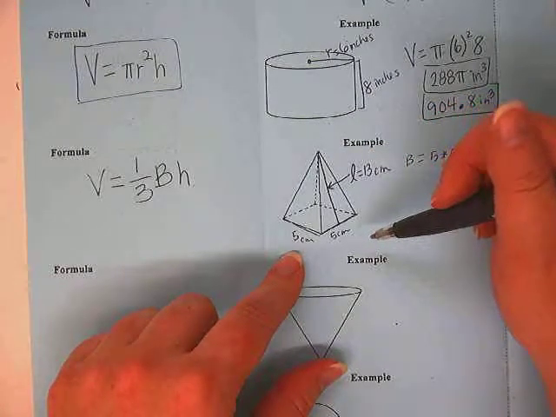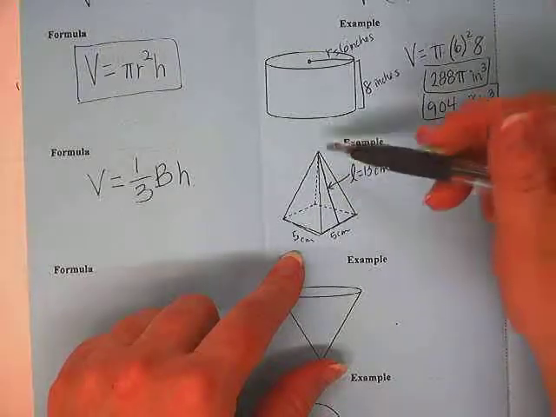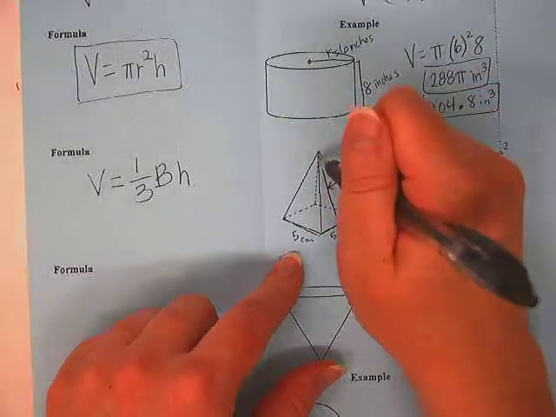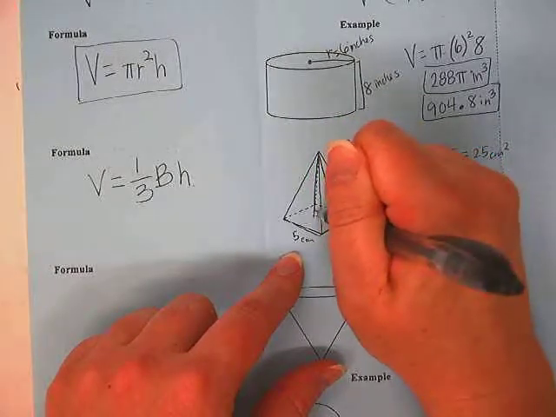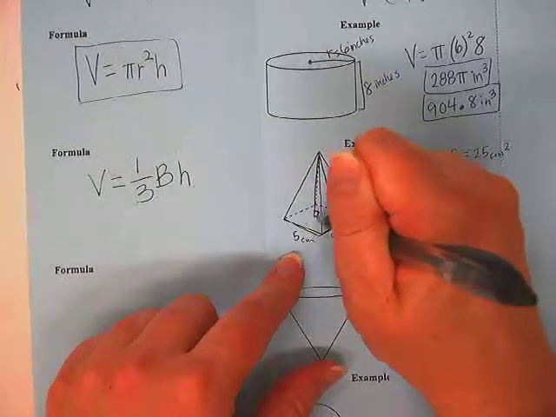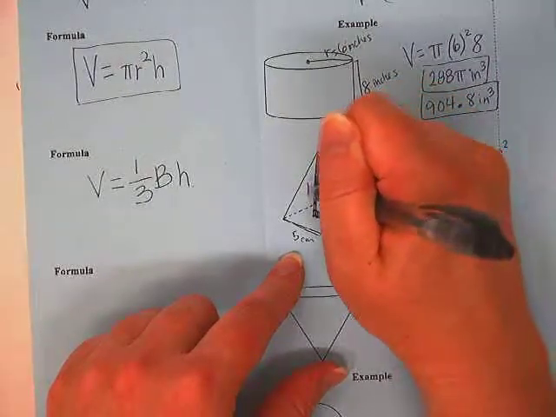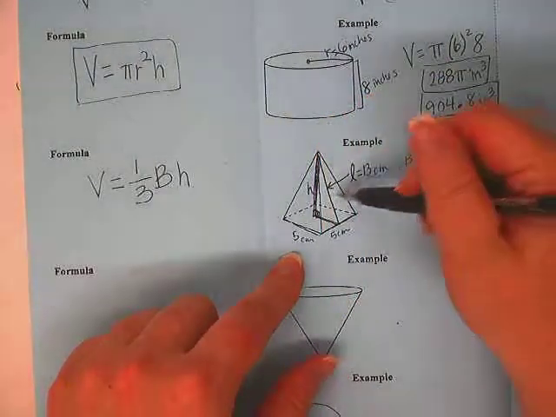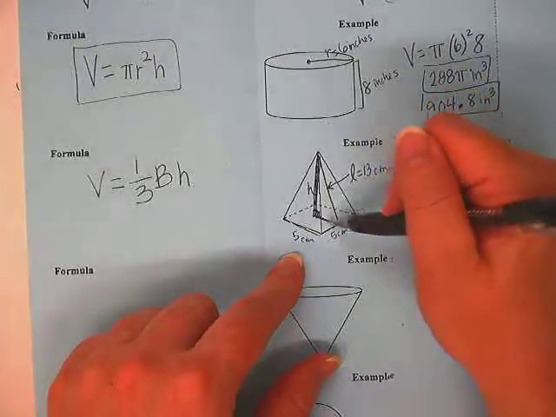Now do we go 25 times 13? Actually, no. What's the problem? 13 is the slant height, and we need the actual height of the prism, or the pyramid. That would be like going straight up and down in the middle of the pyramid. That's the height we need right there.